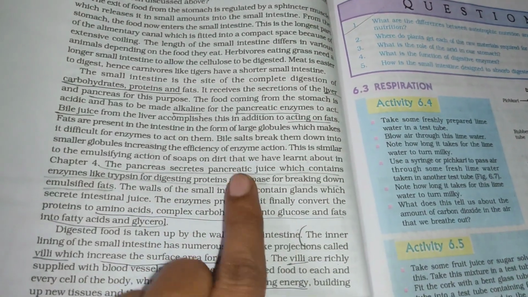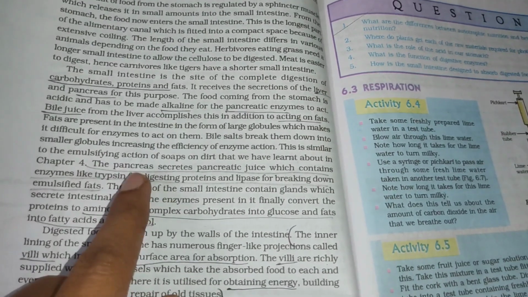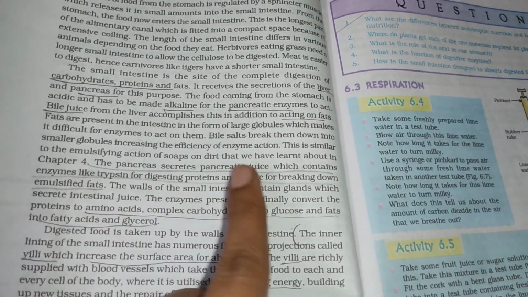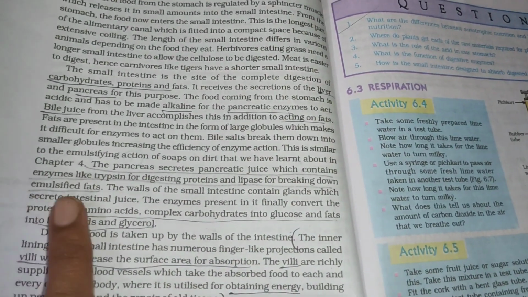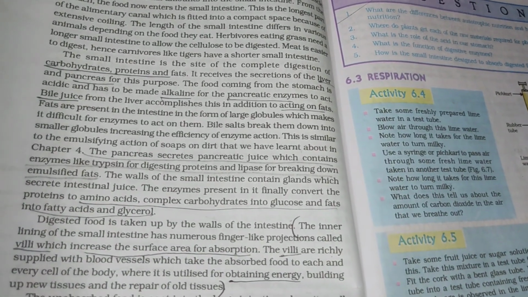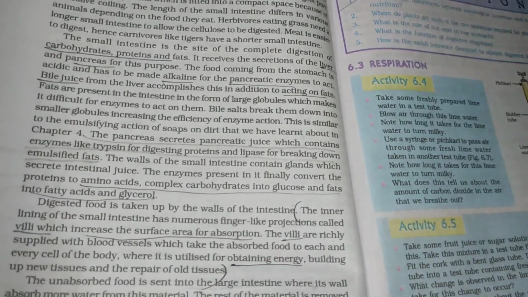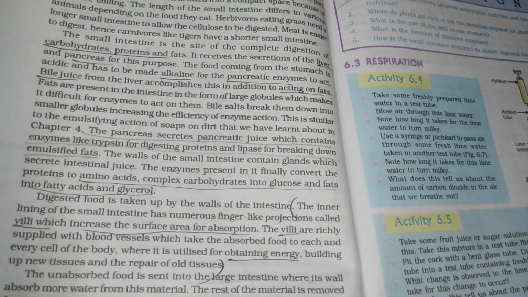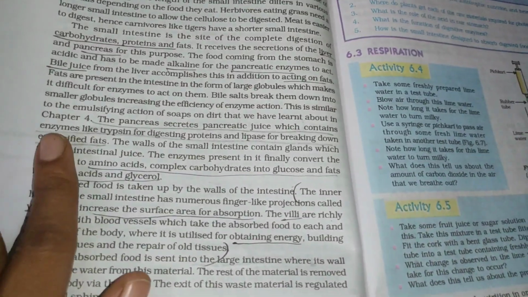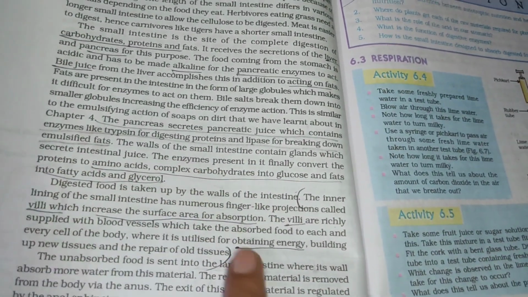Then the pancreas releases pancreatic juice. It also contains enzymes like trypsin for digesting protein, and lipase for breakdown of fats. The walls of the small intestine also secrete some intestinal juices. With all these enzymes, finally proteins are converted into amino acids, complex carbohydrates into glucose, and fats into fatty acids and glycerol.